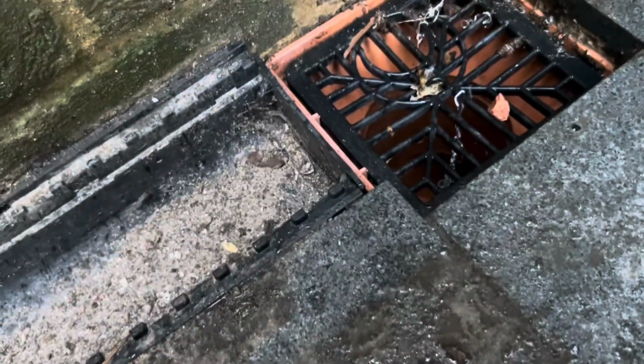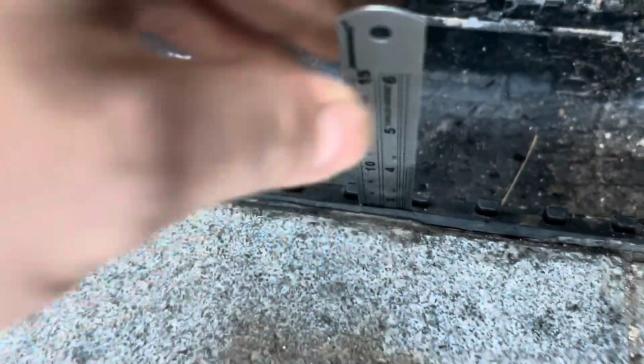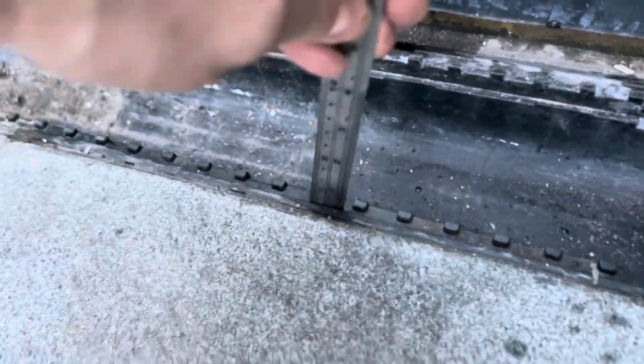So right there, if water splashed off this roof into here, if it created any splash, it would go down into that, because there's no concrete slurry down there. And again, all the way down here, hole, hole, hole, hole.